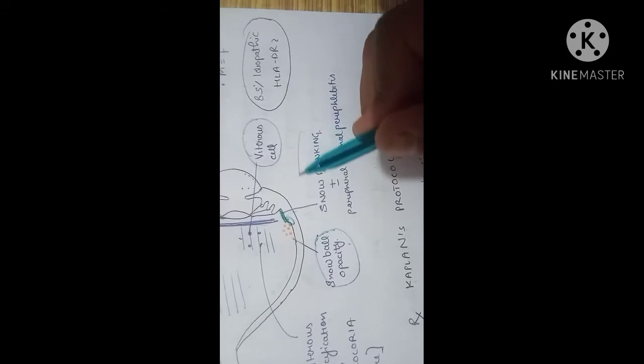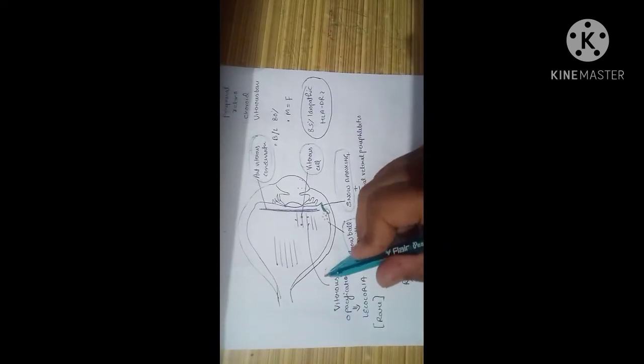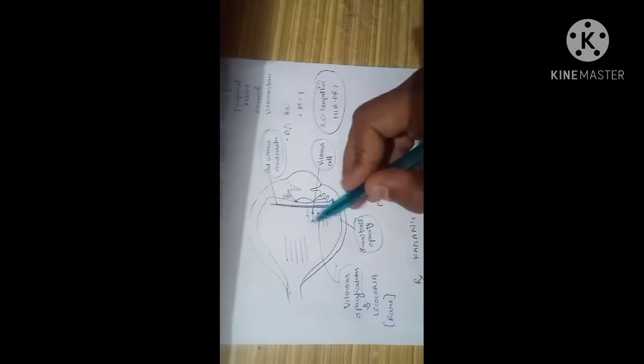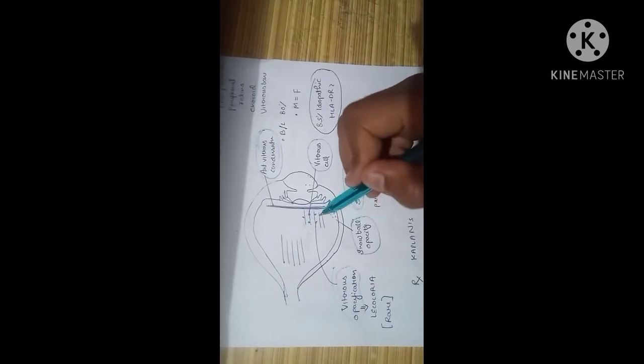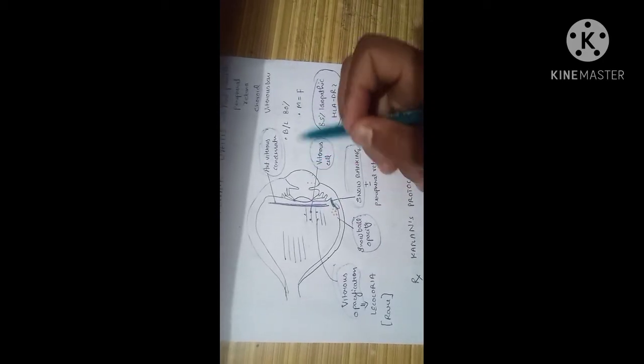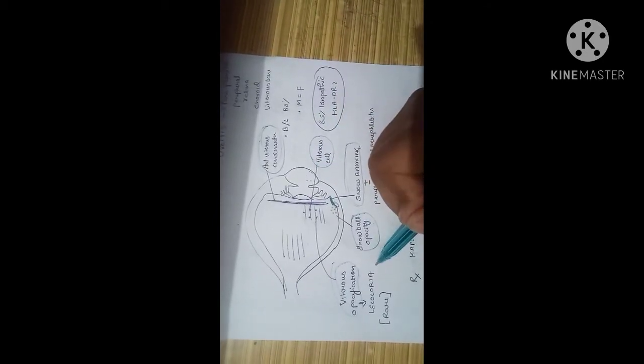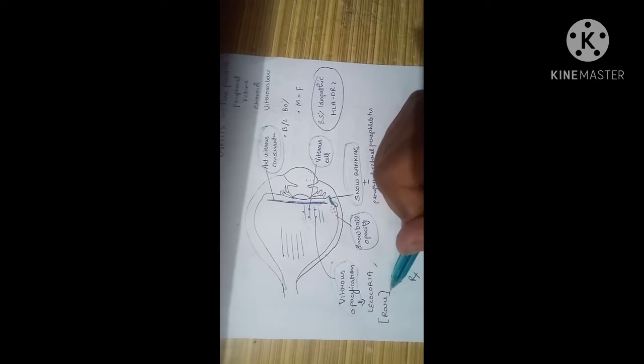So we see white fibrovascular plaque-like whitish grayish structure deposited over the pars plana, and this is the pathognomic feature of our intermediate uveitis, that is snow banking. Okay, and the fifth and the final feature is vitreous opacification. This is a very rare feature, that our vitreous has undergone opacification, and when we see through the pupil there may be leukocoria, so this is the rare sign.